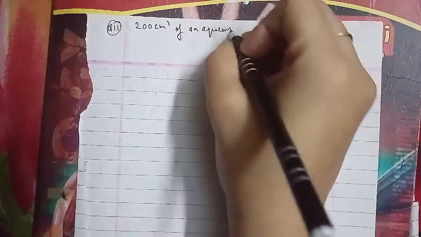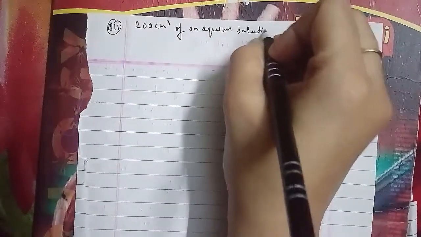Calculate the molar mass of the protein. Let's go ahead with the solution for this.